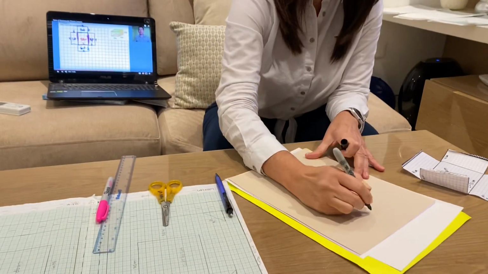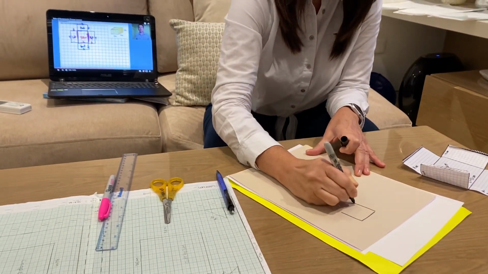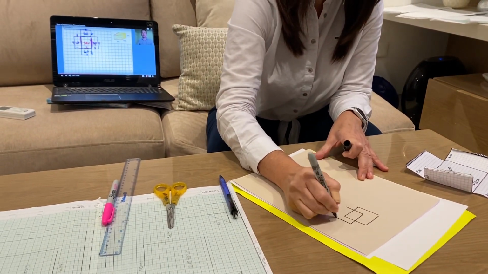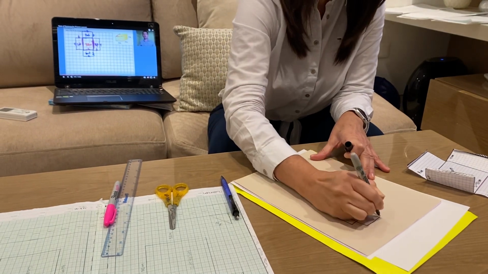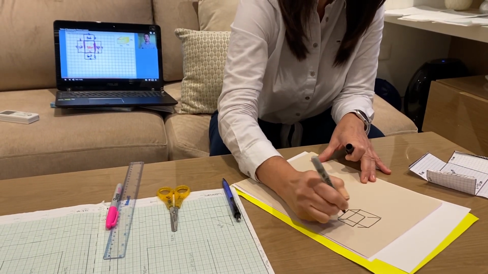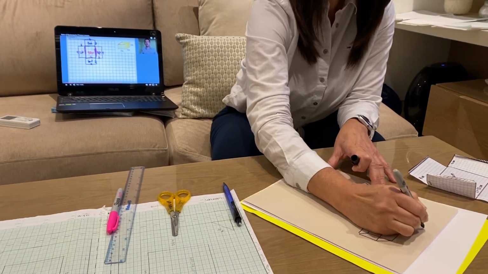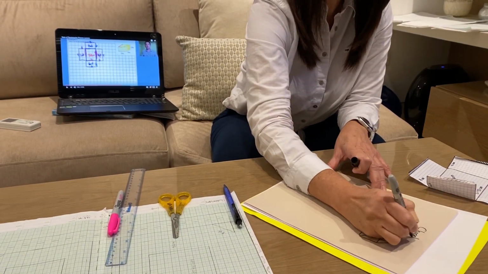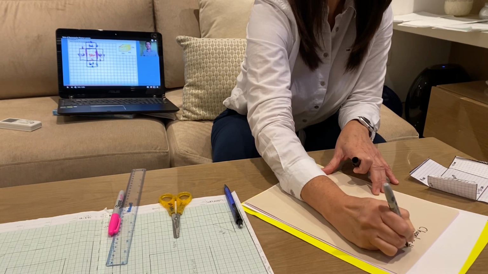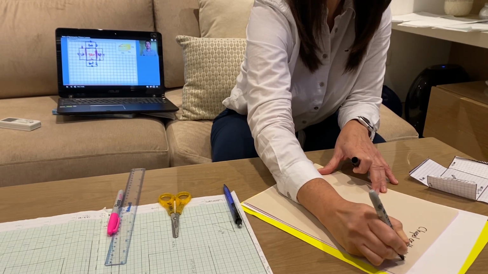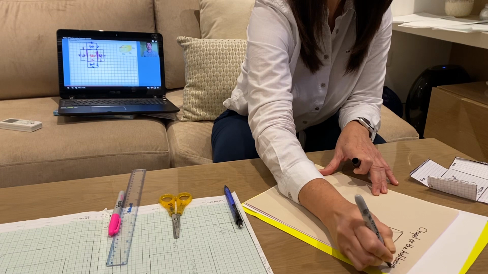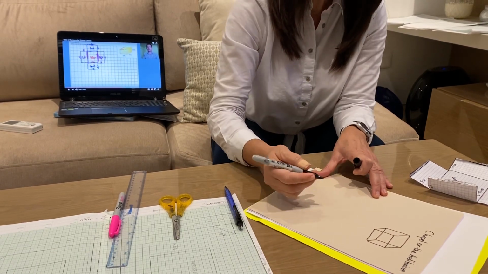Remember that you drew the shape of your building, which is the chapel or the auditorium, last week.